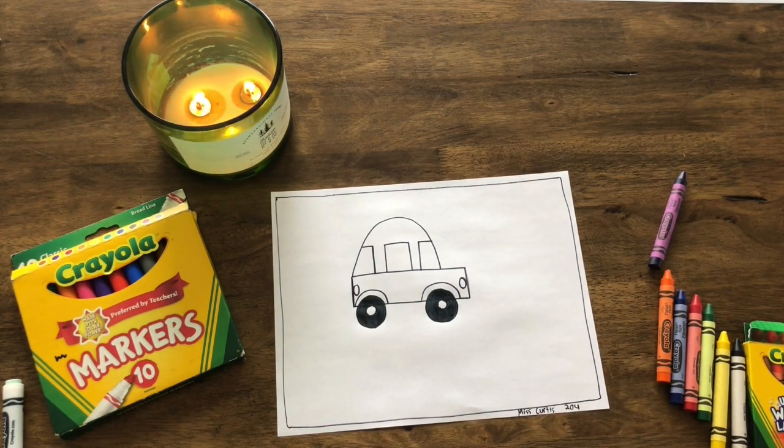And for fun, if you wanted to, you can make a little pipe right here with some flames coming out, kind of like gas coming out, right?